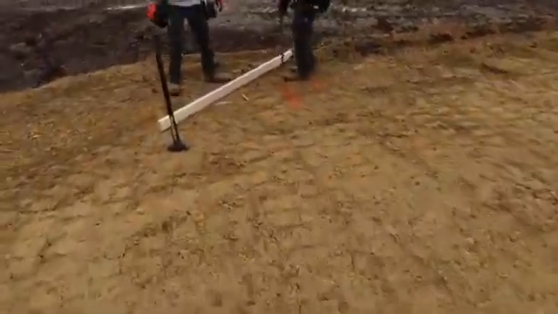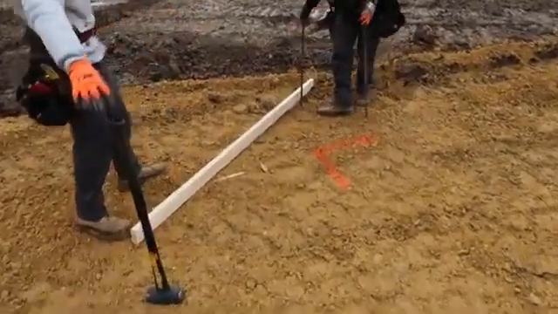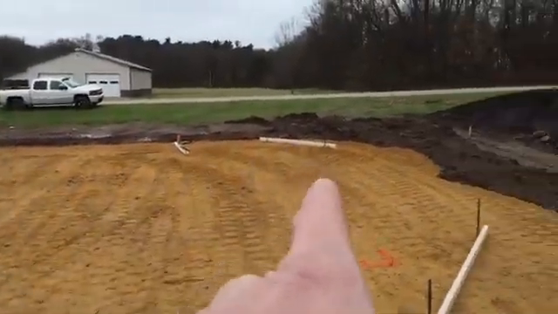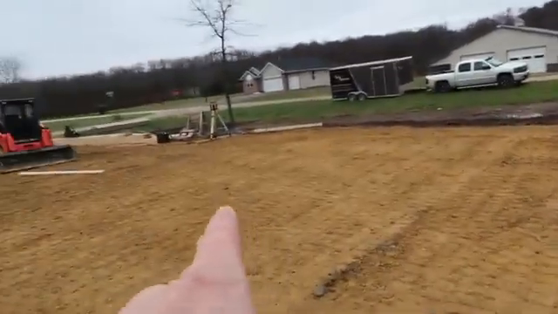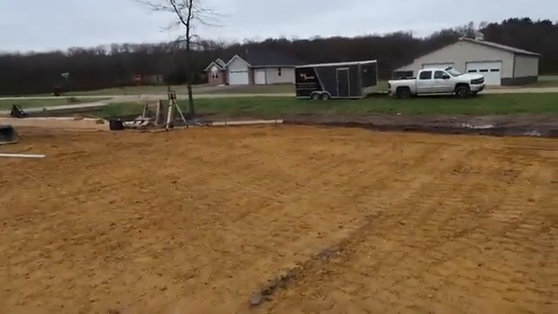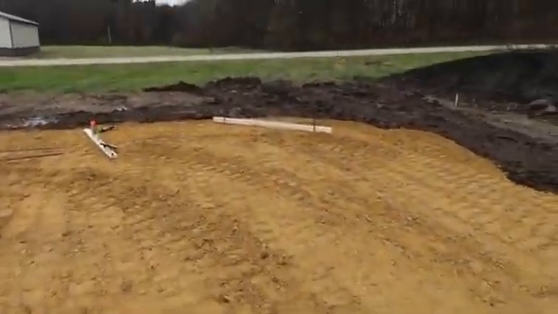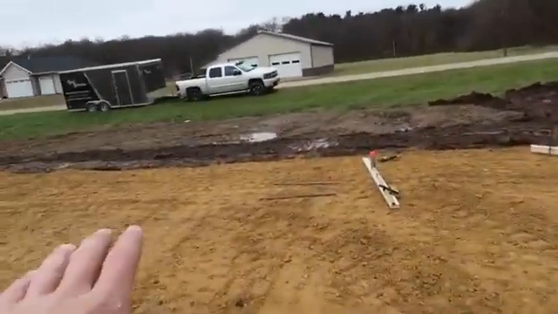So once we get them kind of just roughly located and our jet stakes pushed in the ground, then we're going to come through with the laser and set all of our batter boards to a certain elevation. That way we know when we set our tubes and we set our brackets, the string lines are all level.